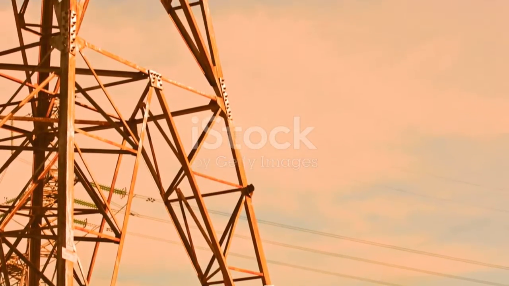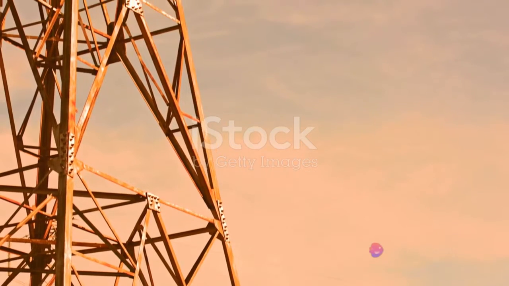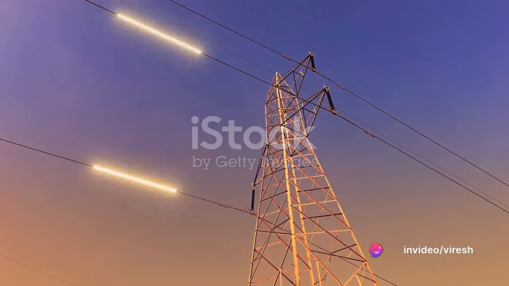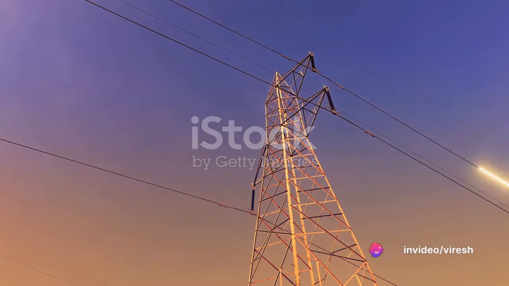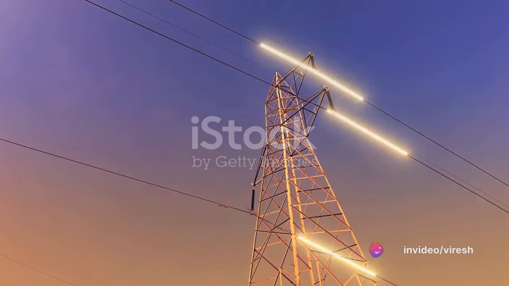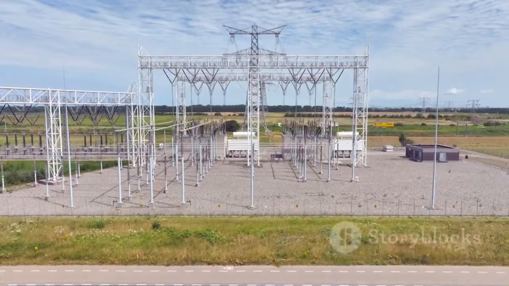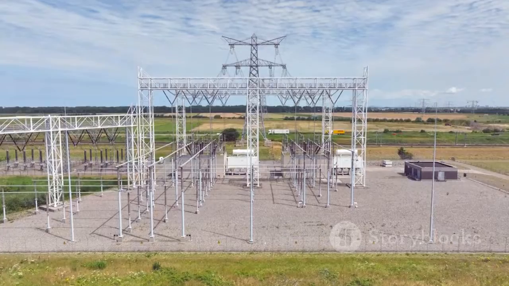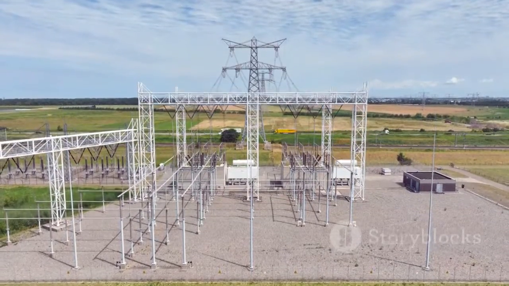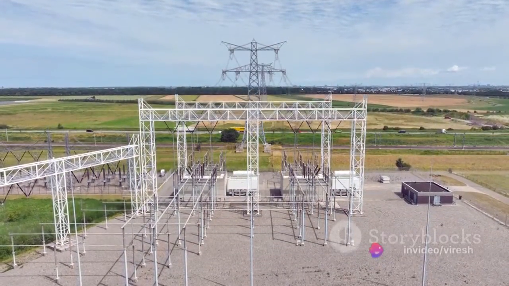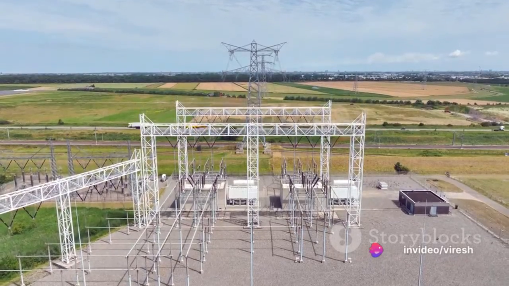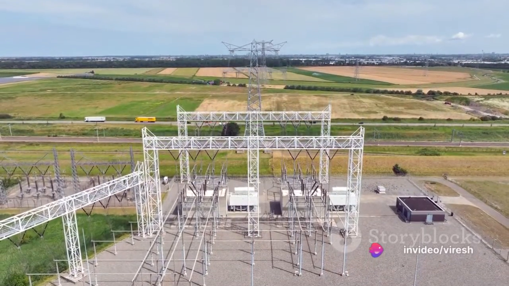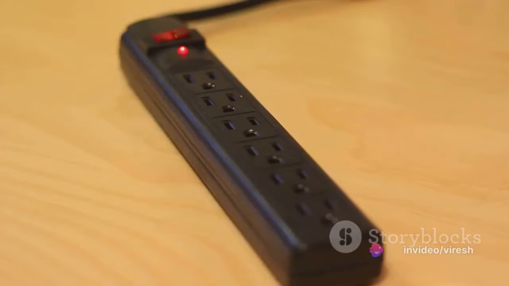In essence, busbars are the unsung heroes of electrical power distribution systems. They provide a reliable and efficient means of conducting electricity between various components and circuits. Their significance lies in their ability to ensure the safe, efficient, and flexible distribution of electrical power in a wide range of applications, from industrial facilities to commercial buildings and residential homes.